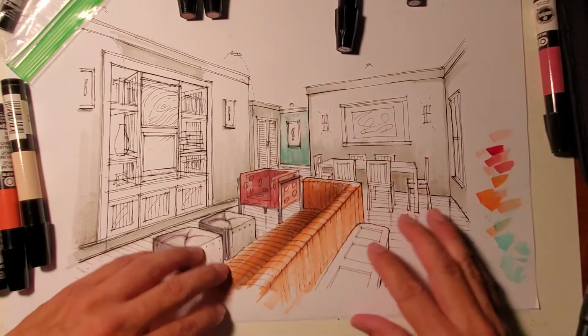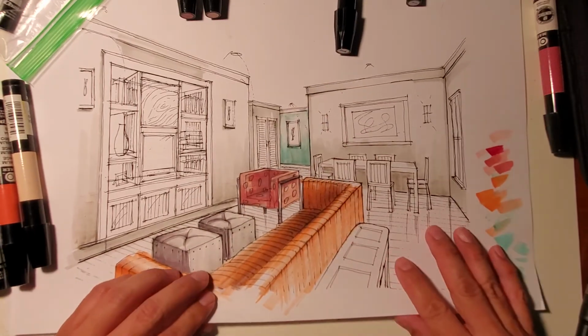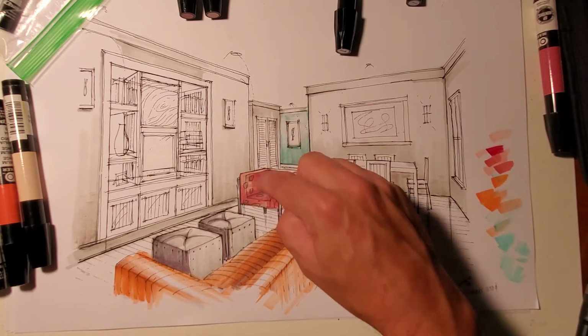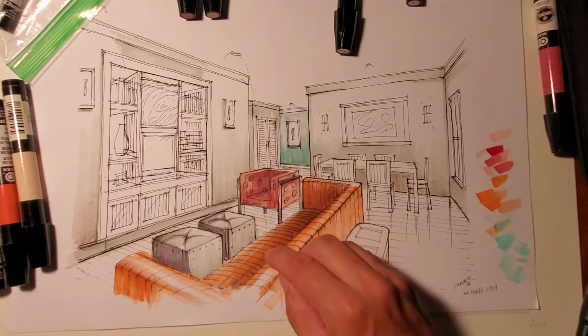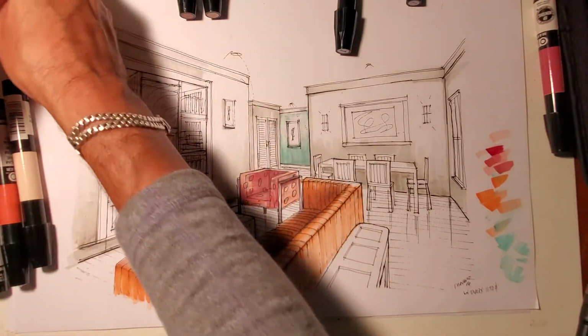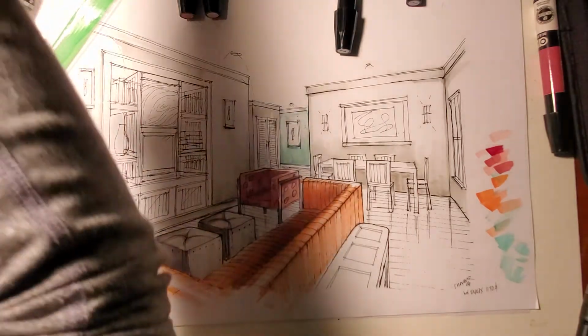Now remember how this was before? You see how it's kind of turned out to be the shades from the pink to the more intense reds. Let me come back here. Let me put this back here. And let me get my color pencils to show you what I would do.